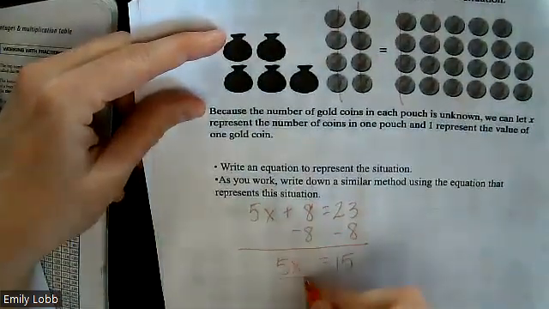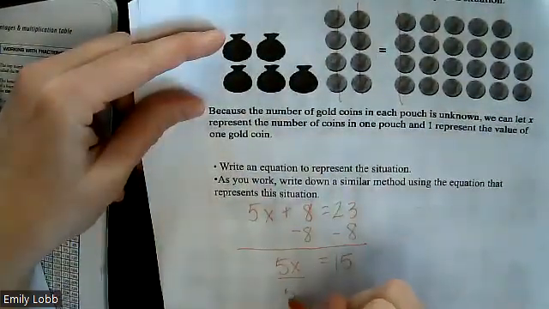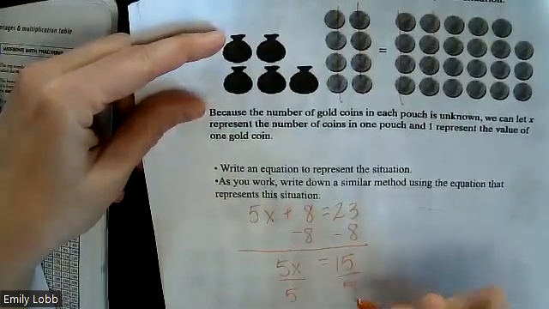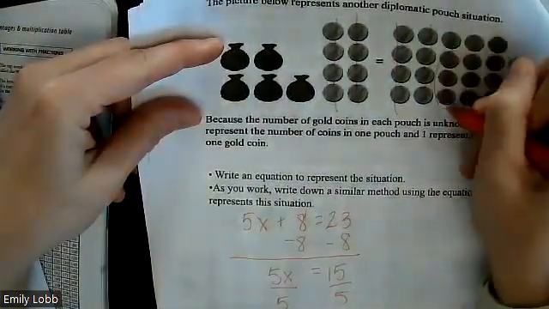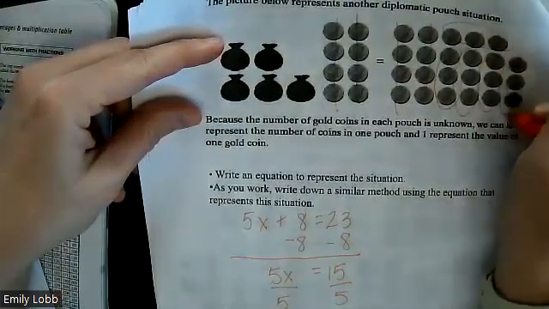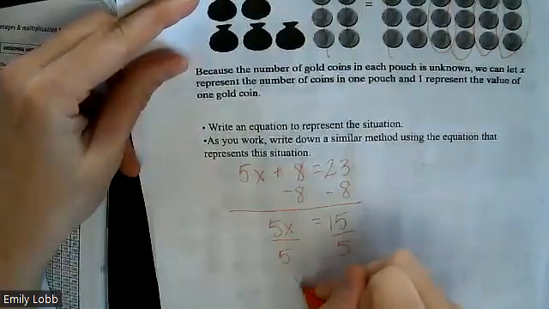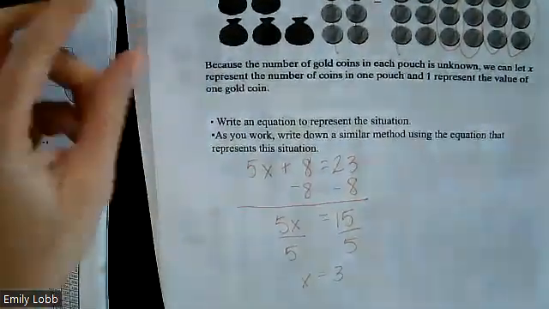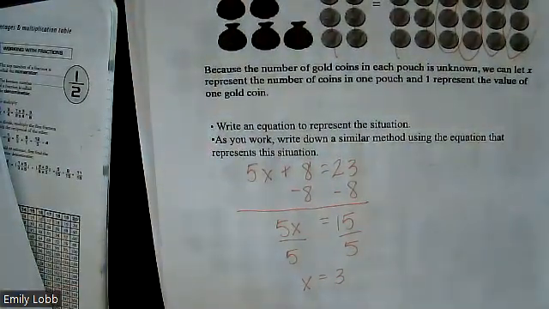And then we divided both sides by the number of pouches so we could figure out that there were 3 in each one. Hopefully you remember this. It's been a little bit though, a week or so.